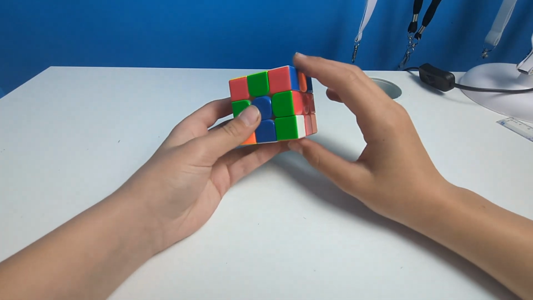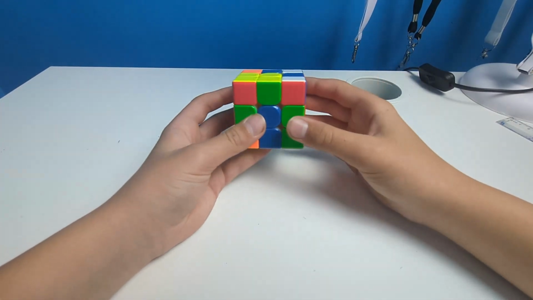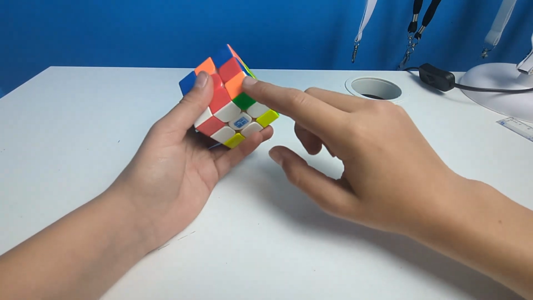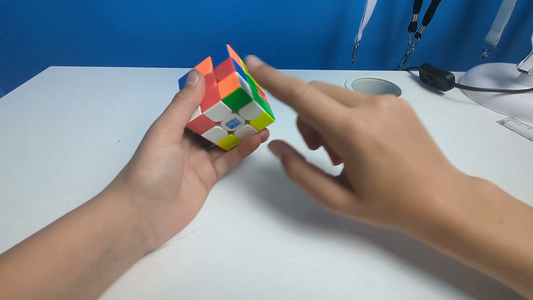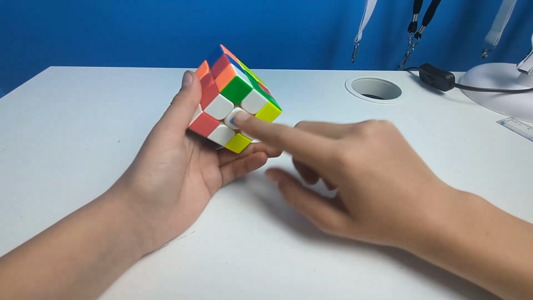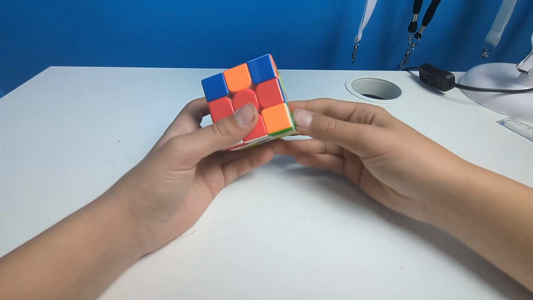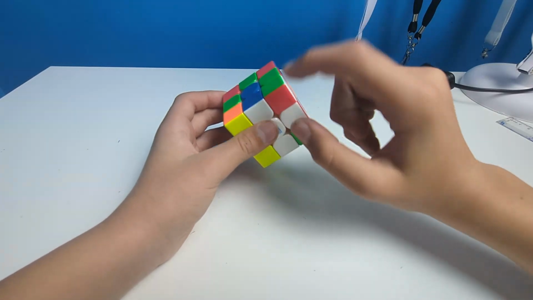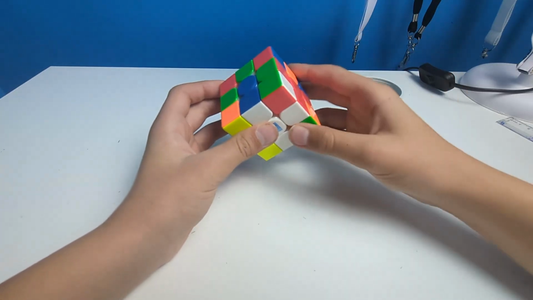So now, if you want to put in the corners, you're gonna look for, let's say this corner. We need this corner, but this is not the right corner between these two pieces because it needs white, green, and red. But the white, green, and red corner is right here.